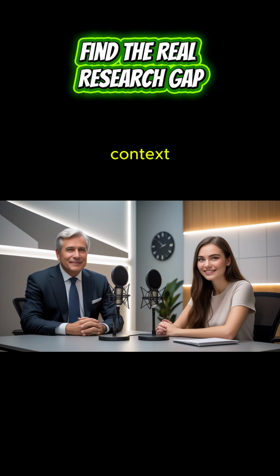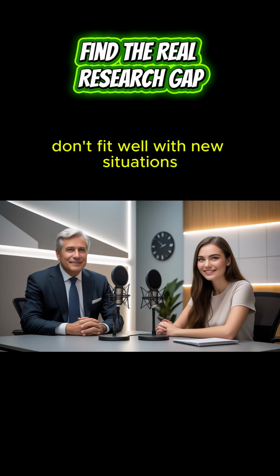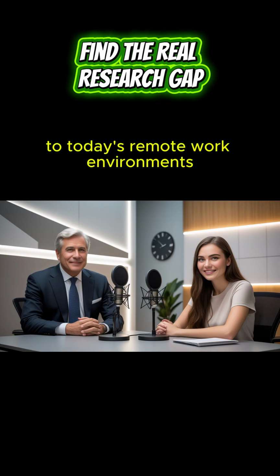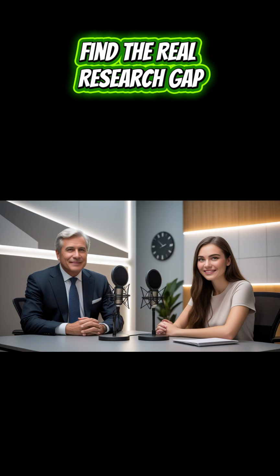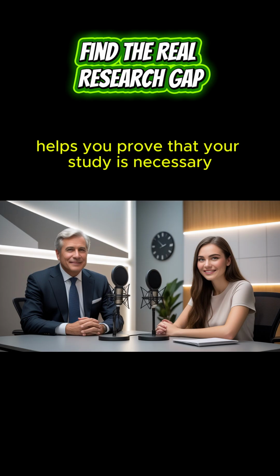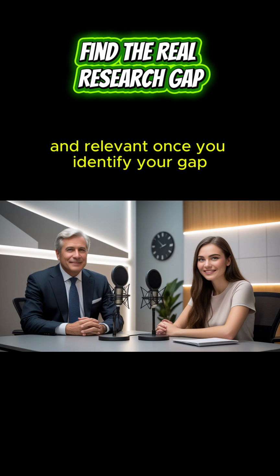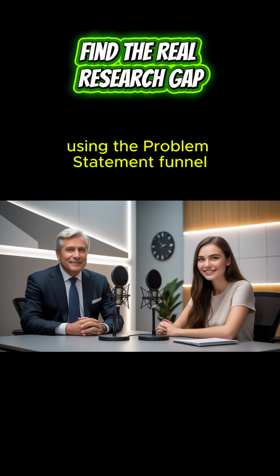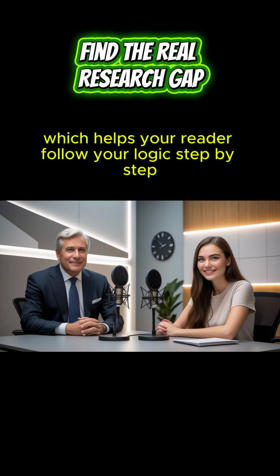3. Context. When old theories or models don't fit well with new situations, such as applying traditional leadership theories to today's remote work environments. Choosing one of these three C's helps you prove that your study is necessary and relevant. Once you identify your gap, you can organize your problem statement using the problem statement funnel, which helps your reader follow your logic step by step.